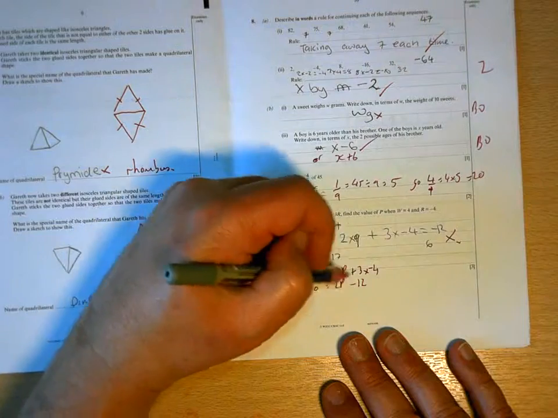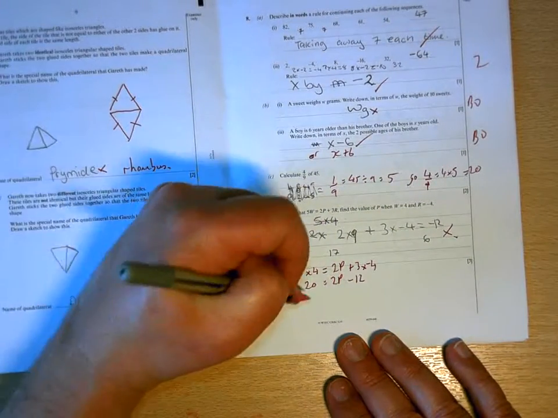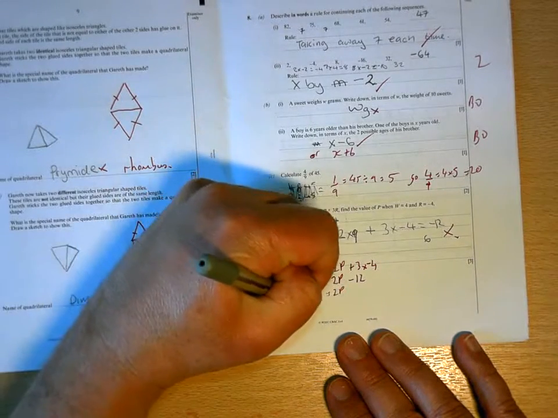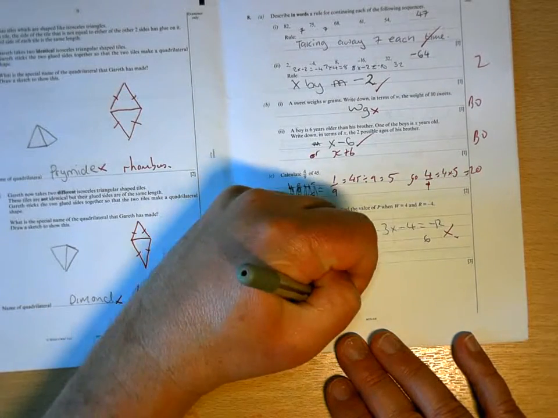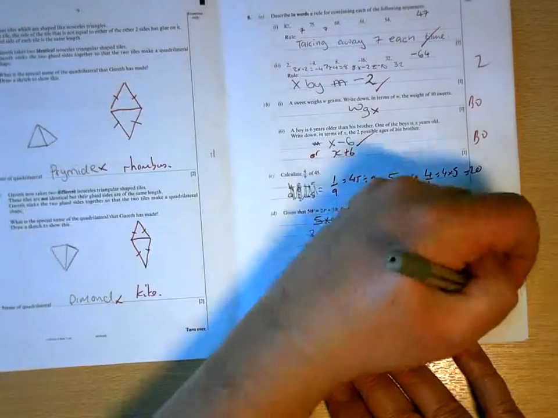You want to get the P on its own, so first of all we get rid of the -12. The opposite of -12 is add 12. So you get 32 is 2P. So P is 32 divided by 2, which is 16.